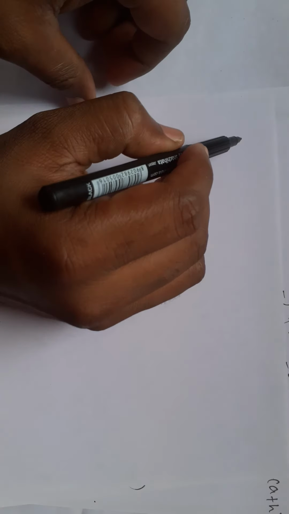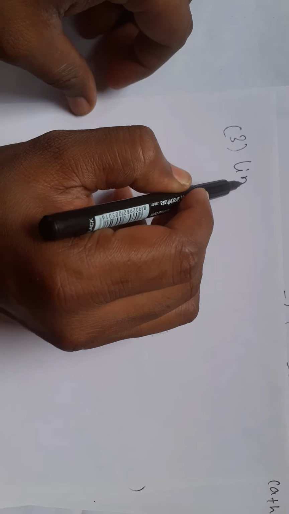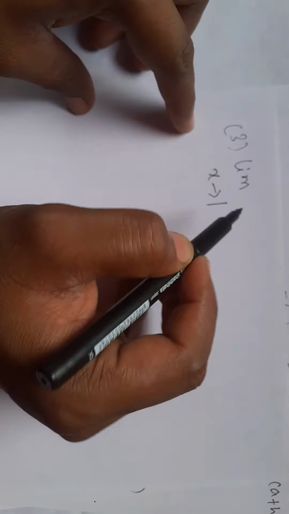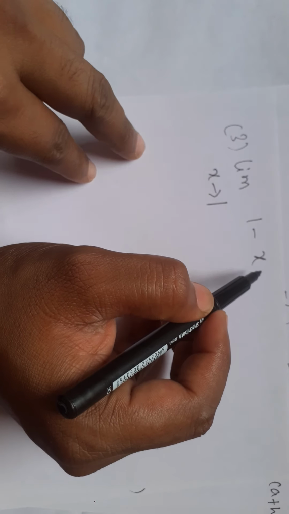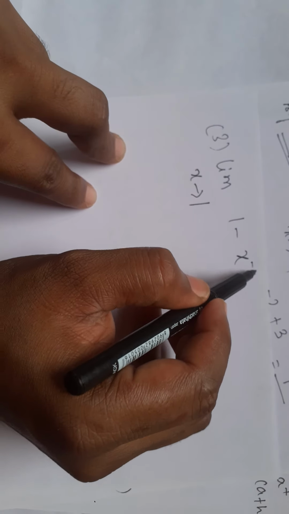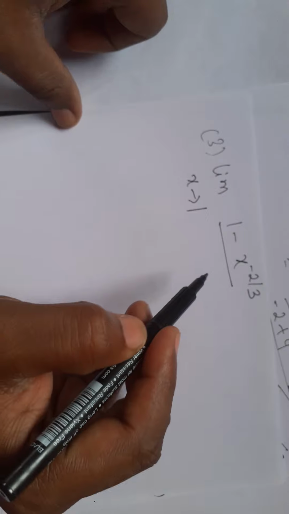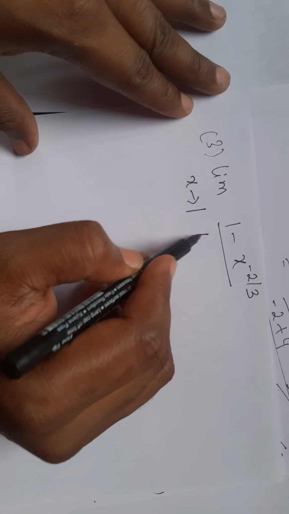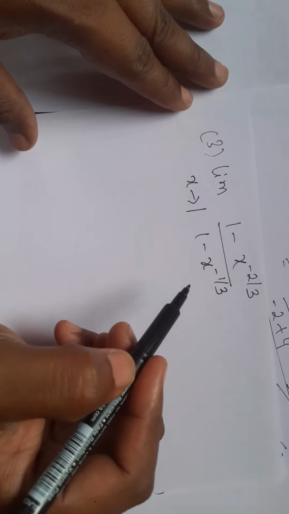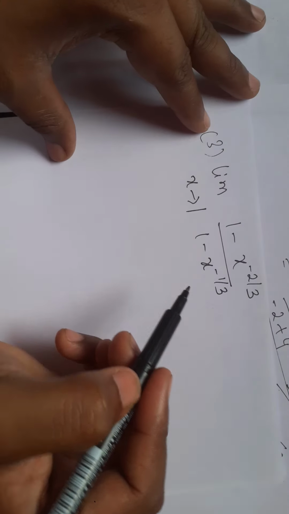Now I'll move on to one more example. Let us see whether factorization is easier or LHL is easier. That is limit of x tends to 1, 1 minus x power minus 2 by 3 divided by 1 minus x power minus 1 by 3.